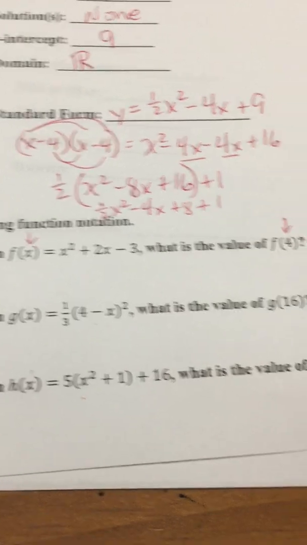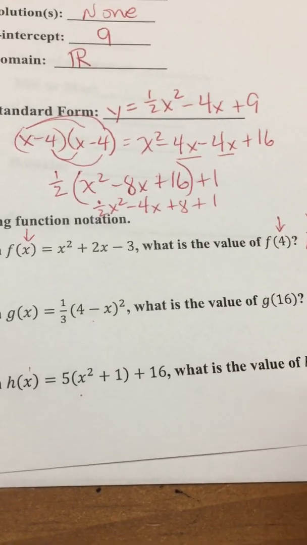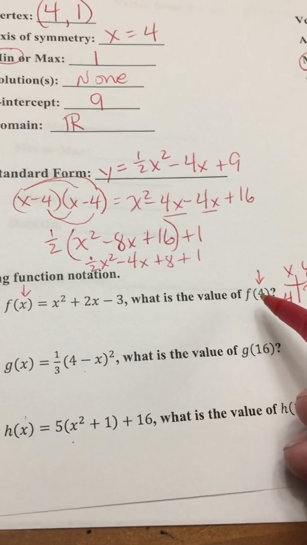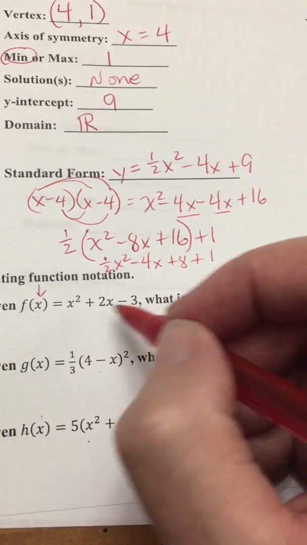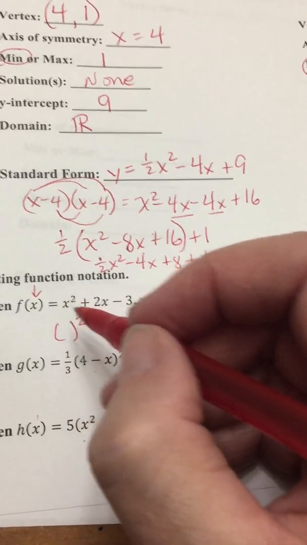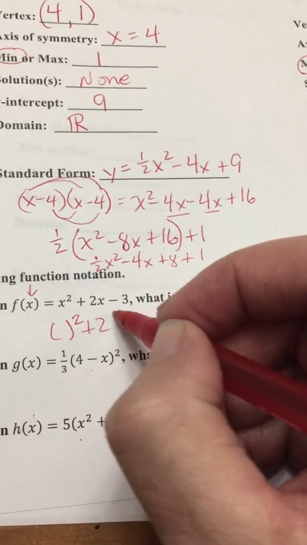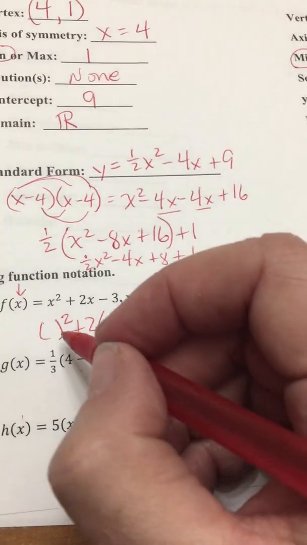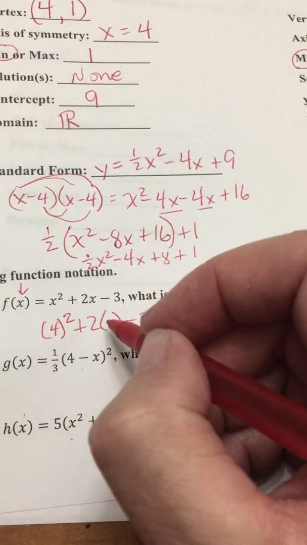If you're a plug and chug person, and if you don't have a graphing calculator, plug and chug is the way you'll do it. So what do we substitute in for x? We're substituting a 4. So over here, I'm just doing the math on this side. Wherever there's an x, I put parentheses. Plus 2, parentheses, subtract 3. What are we dropping in for the x's? 4's. So 4's go inside the parentheses.